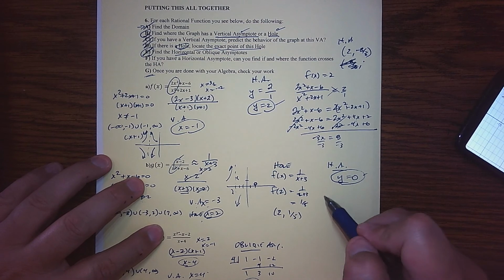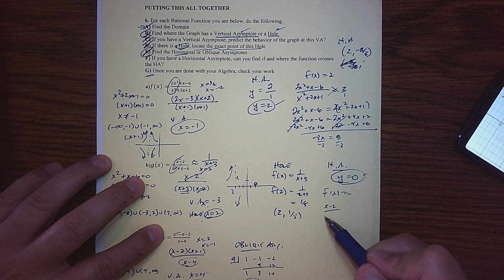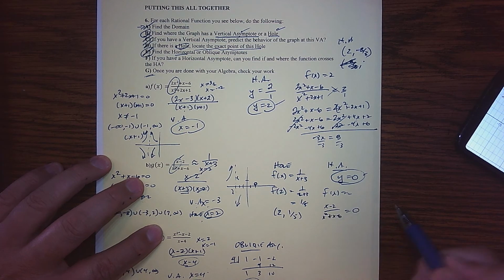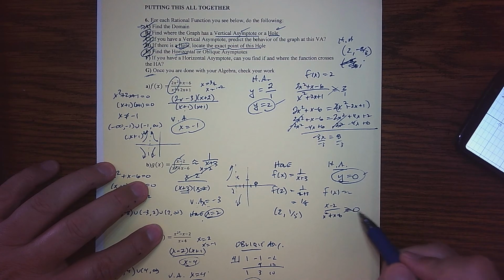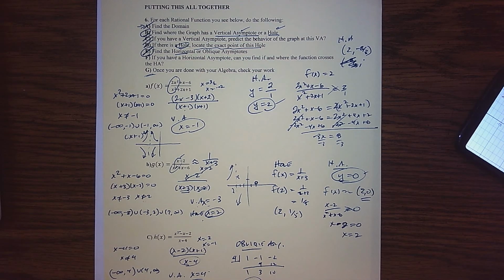How about this one? When does my function equal 0? When does x minus 2 all over x squared plus x minus 6 equal 0? Well, again, if we cross multiply, when is the top equal to 0? That happens at 2. So this one crosses at (2, 0), kind of like the last one.